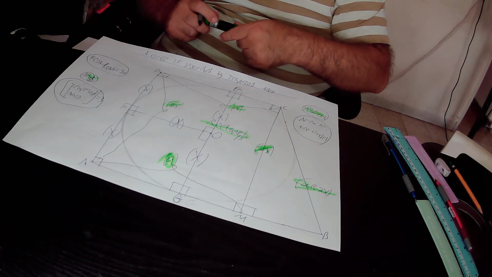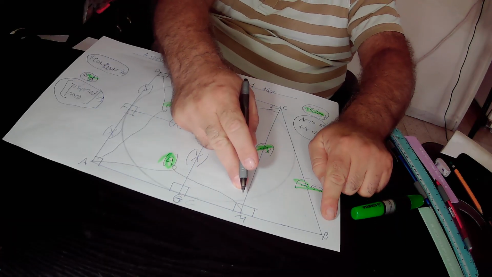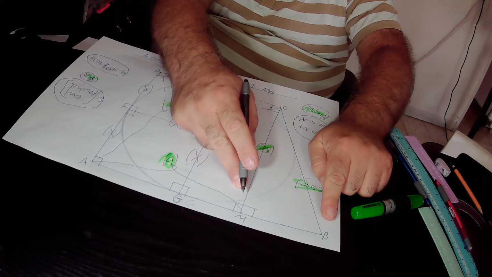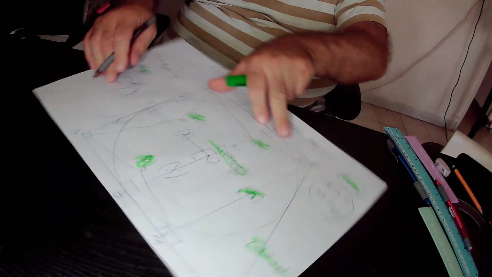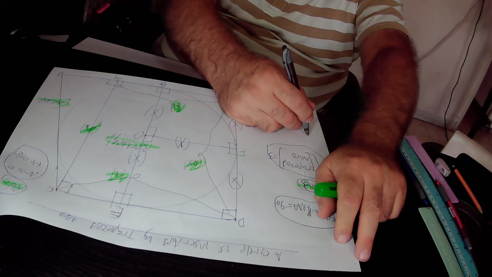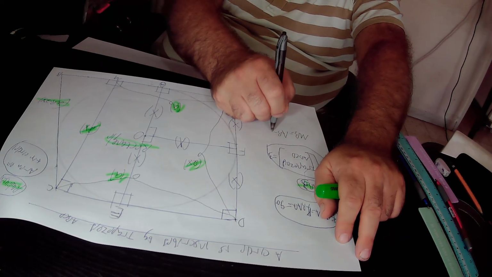What is the length of the missing line segment? Line segment MB. MB equals AB minus AM. Again, MB equals AB minus AM. So write it down: the missing line segment MB is equal to AB minus AM.